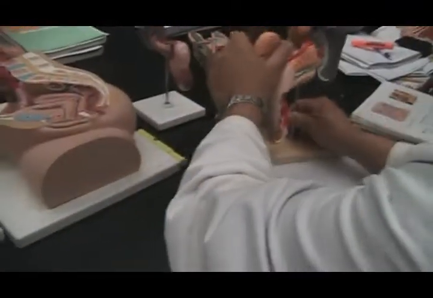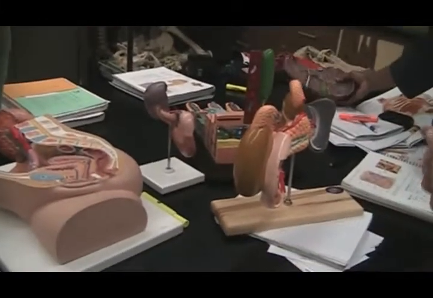Okay. And the liver? Professor, the last one? Yeah, the liver. Okay, let's deal with it. Okay, you got the liver.